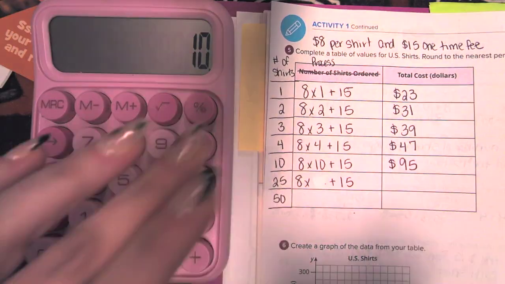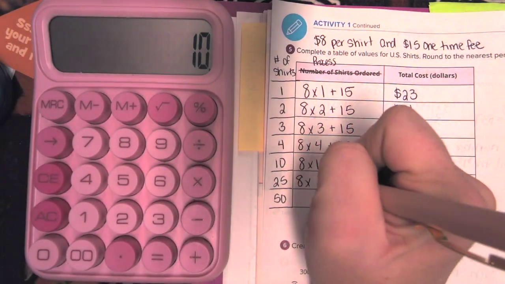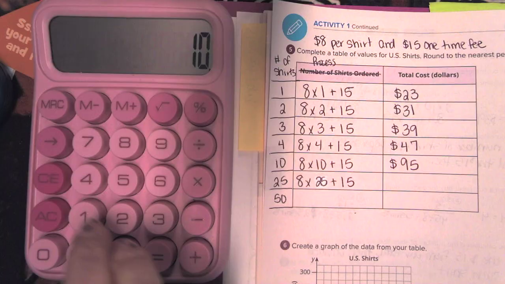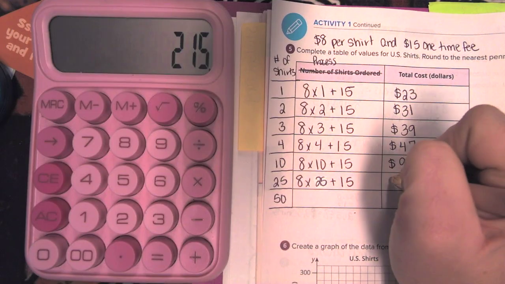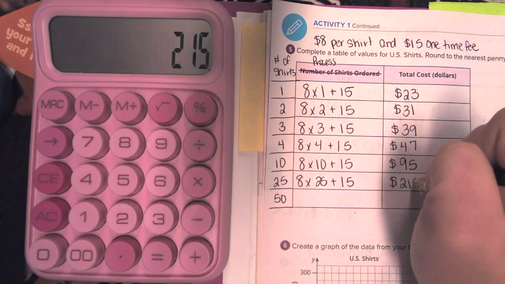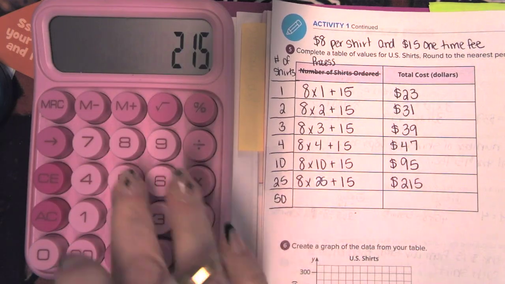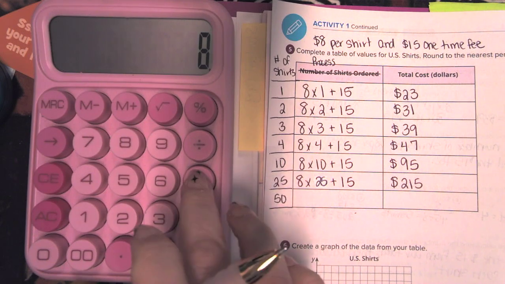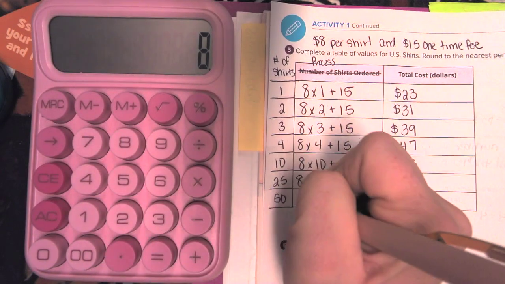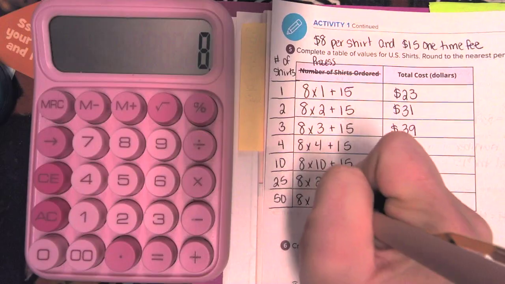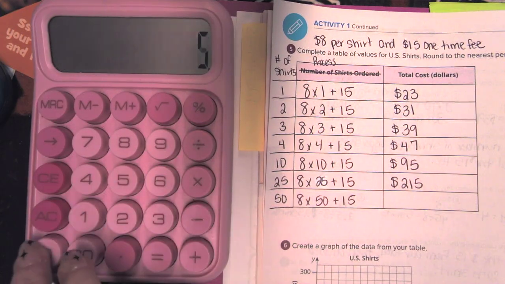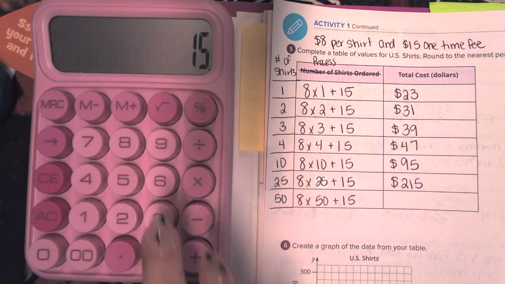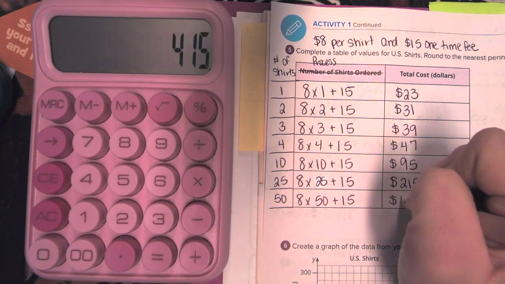Okay, so let's try that again. 8 times 25 equals 200, plus our 15 is $215. Okay, now 50. 8 times 50 plus 15 is 415.